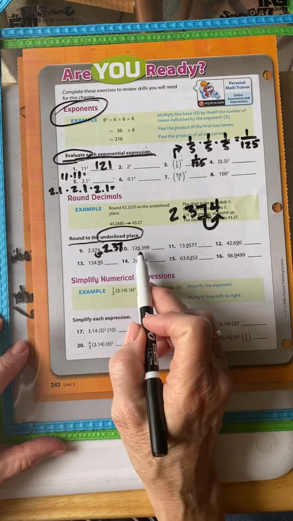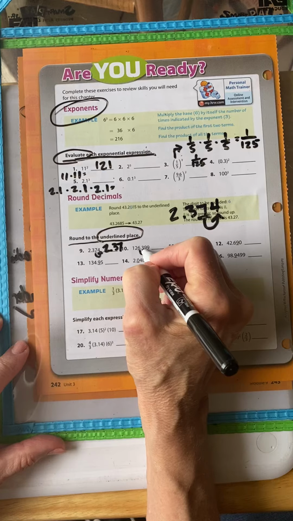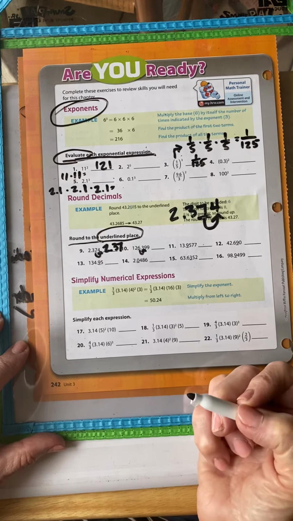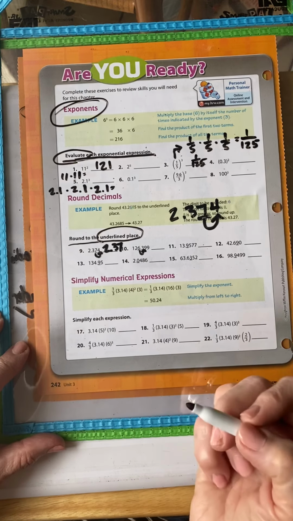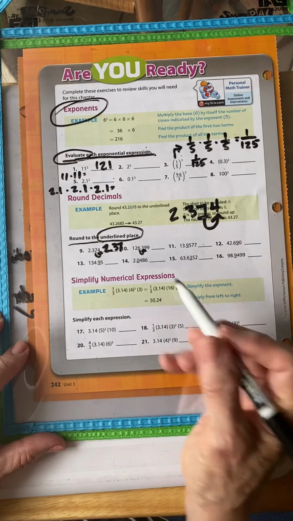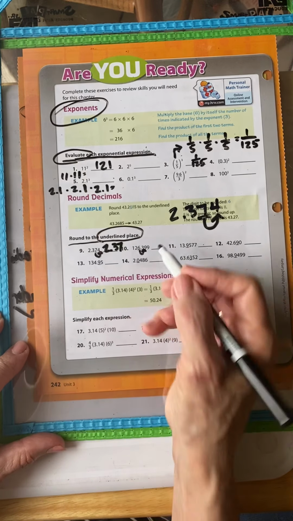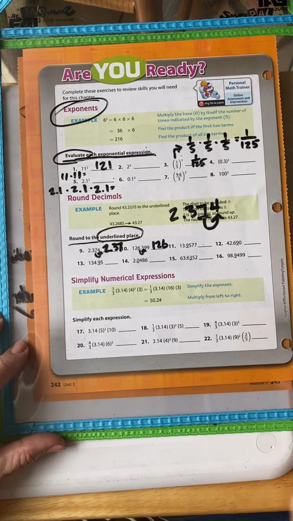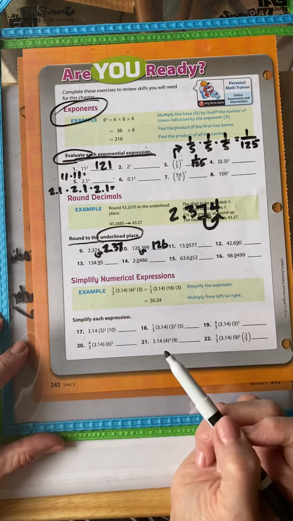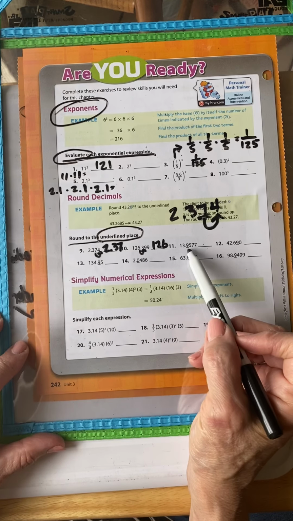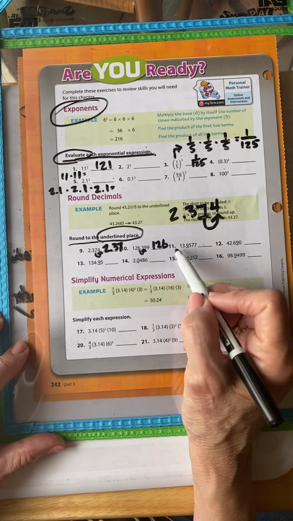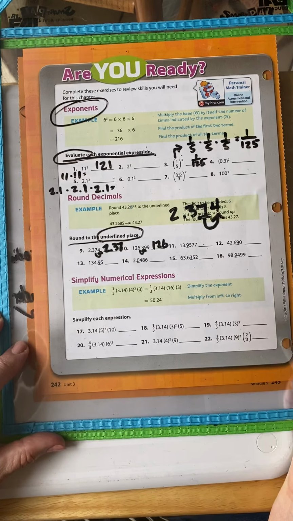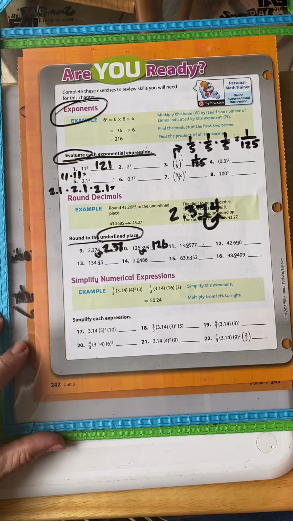If they want this one to a whole number, you're simply looking at the 3. Does the 6 become 7? No, because 3 is not 5 or more. So the only 3 digits we want are 1, 2, 6. The rest go away. They want it rounded to the nearest whole number. So the answer on number 11 should have 1, 2, point, and then there. It's just 3 digits for number 11.